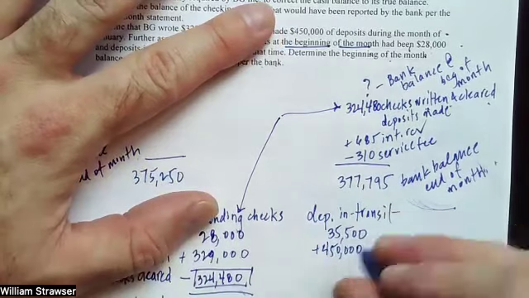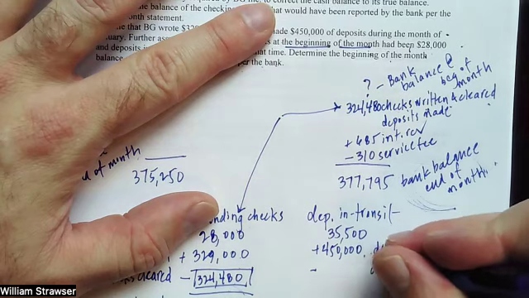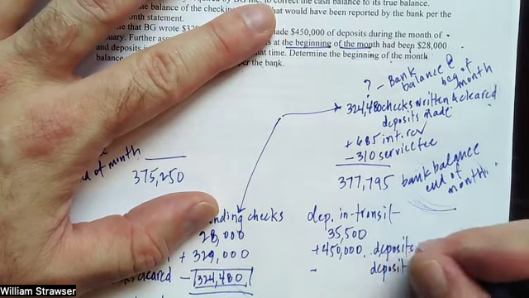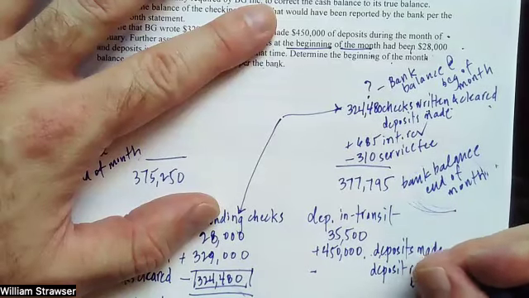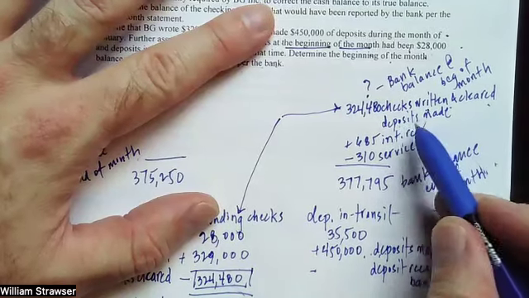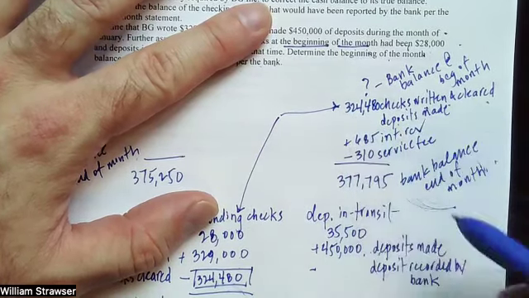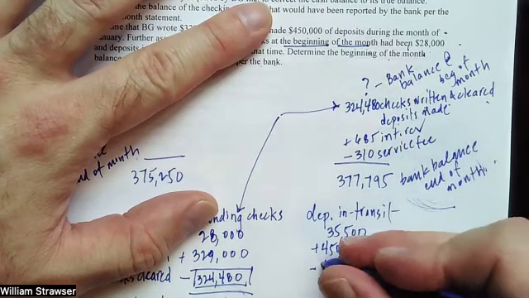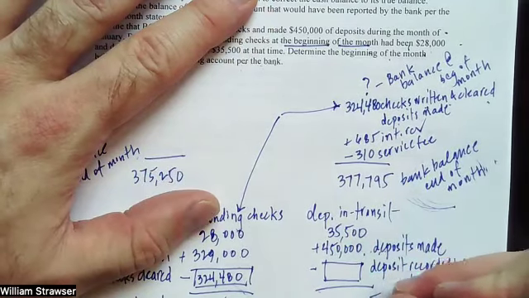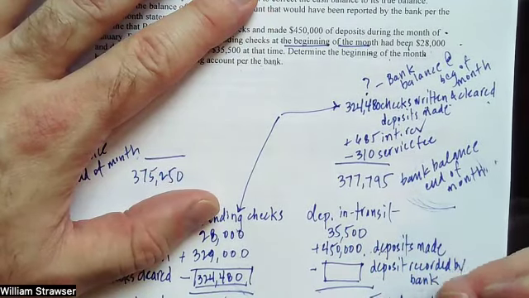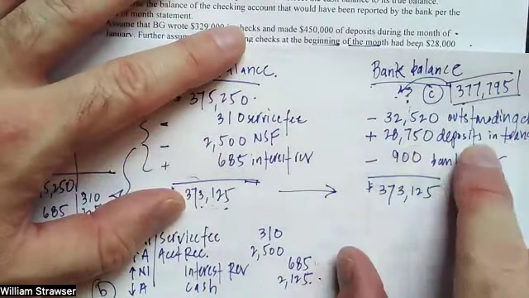And so what will reduce deposits in transit is when the deposit is recorded by the bank. And that's what we're looking for here. Like, what amount would the bank show was actually deposited? And when we subtract that amount off, we'll end up with our end of month amount of deposits in transit. And from our work back here, it's 28,750.